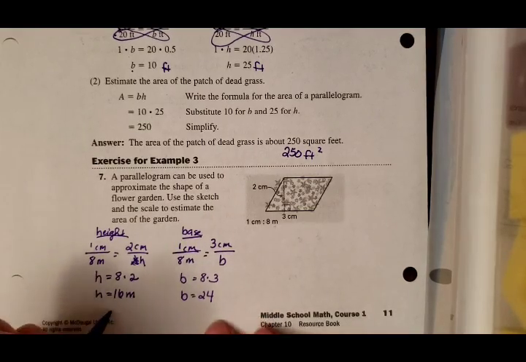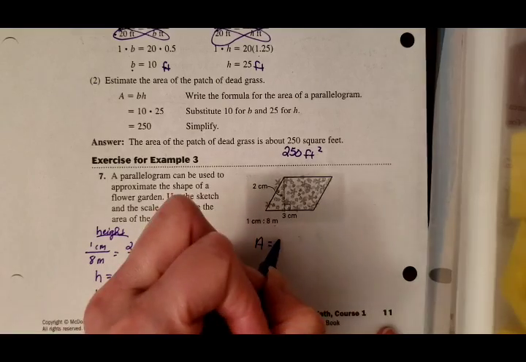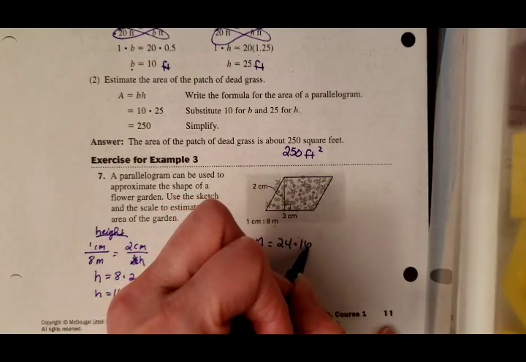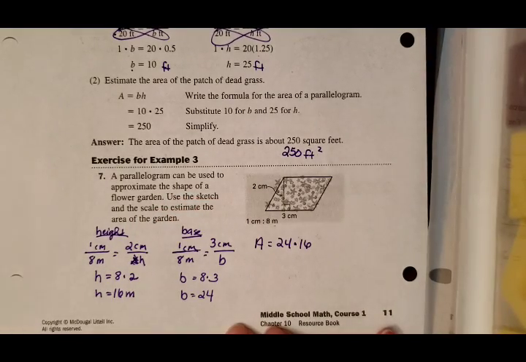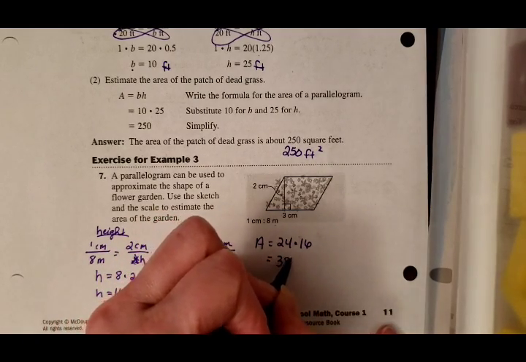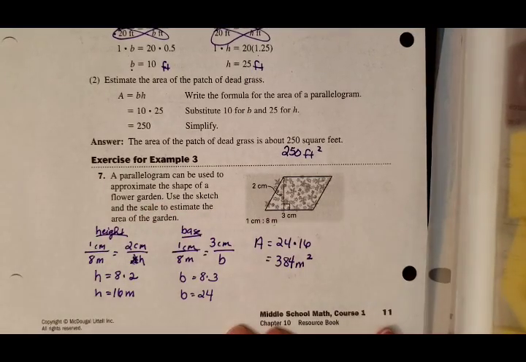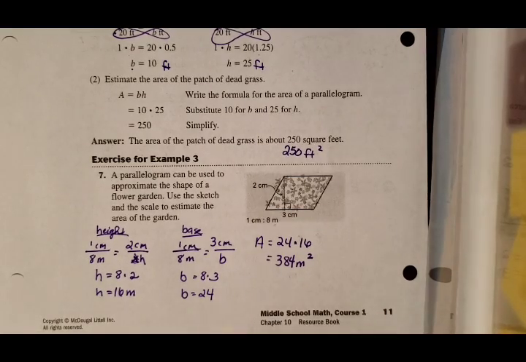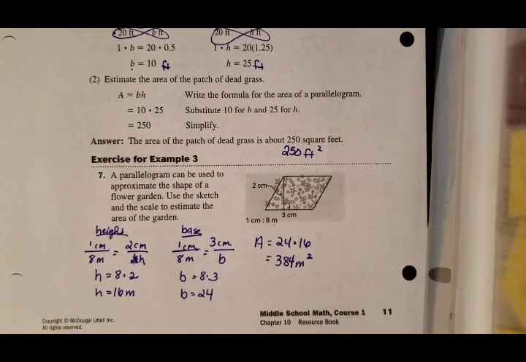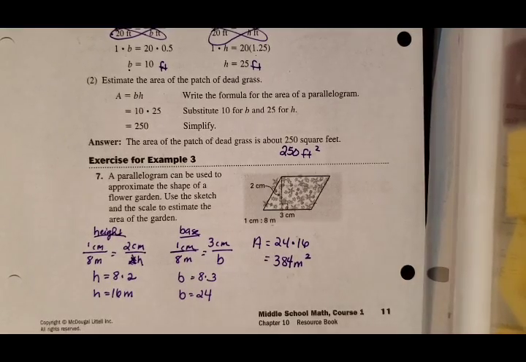We now have to estimate. We have to do our area. Area equals base times height. 24 times 16. What is 24 times 16? Calculate. You should get 384 meters squared. Okay. So, area of a parallelogram, base times height. Your base and your height have to form a right angle. Happy practicing.